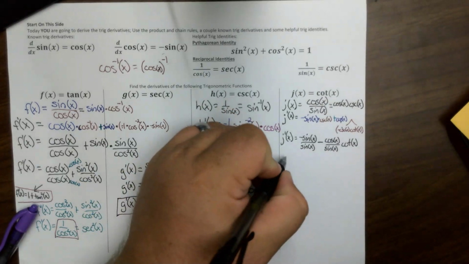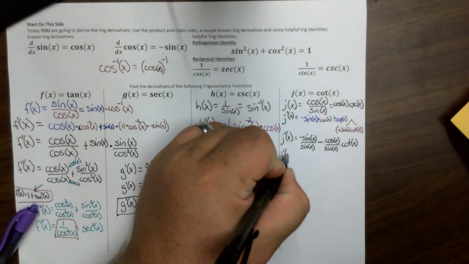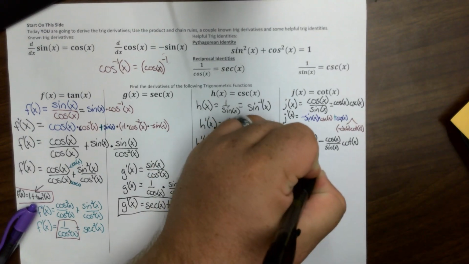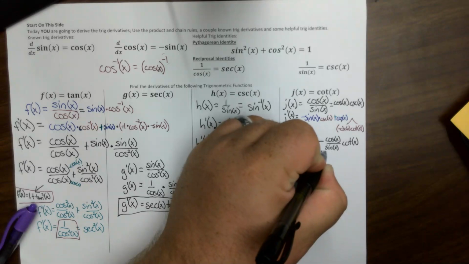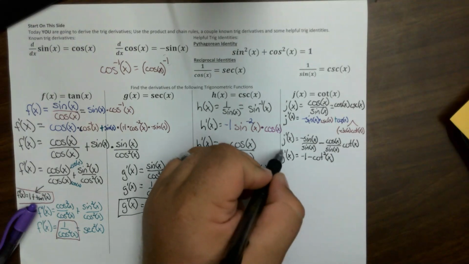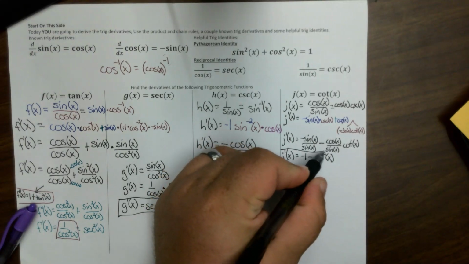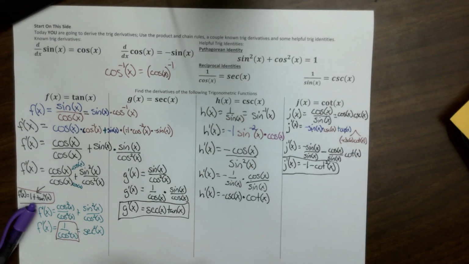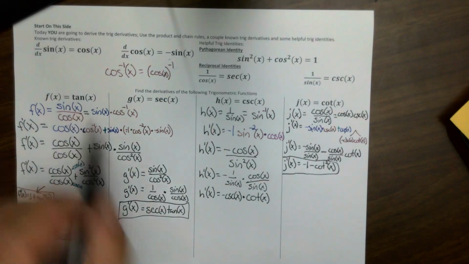Does that mean this is true? It sure does. This is one flavor of a derivative for cotangent. Just like this is a derivative of tangent.